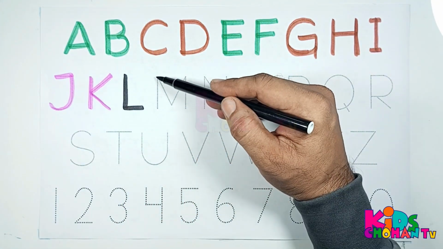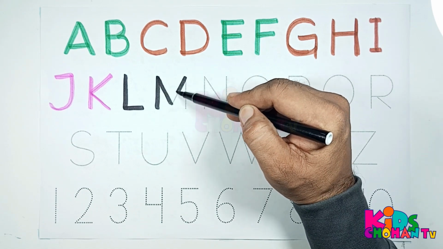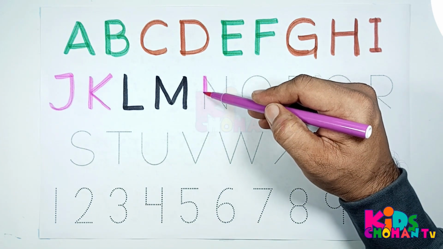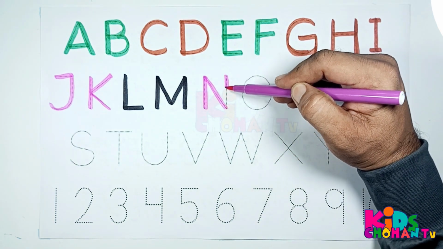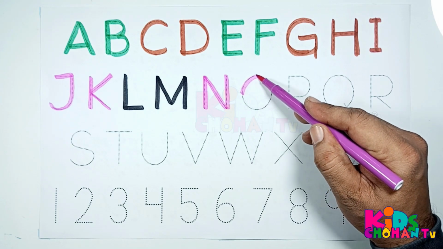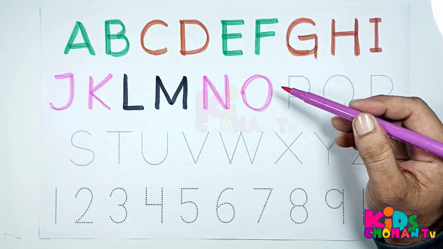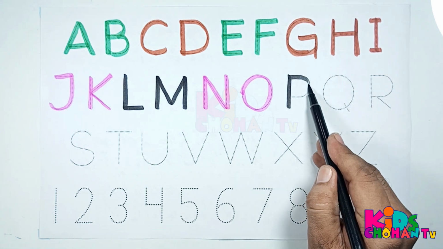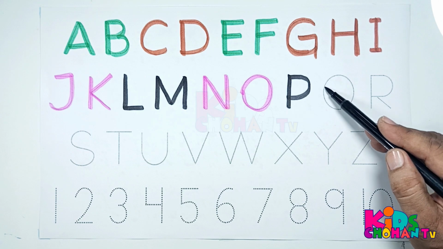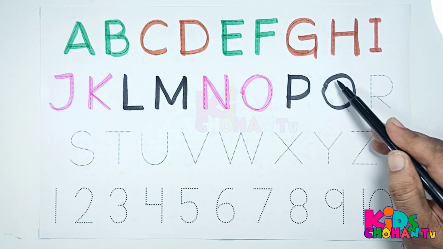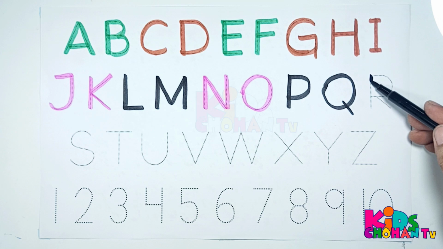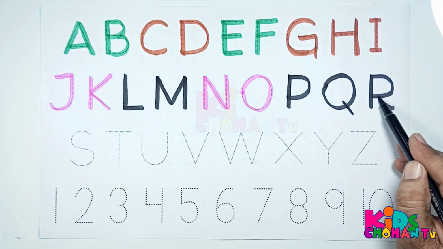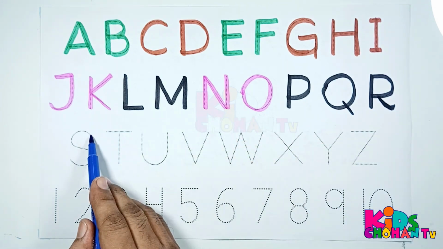L. L for lion. M. M for monkey. N. N for nest. O. O for octopus. P. P for parrot. Q. Q for queen. R. R for rose. Blue color.